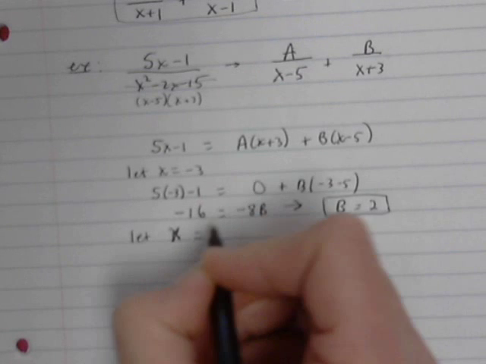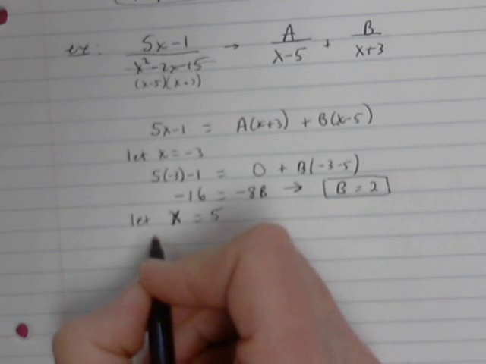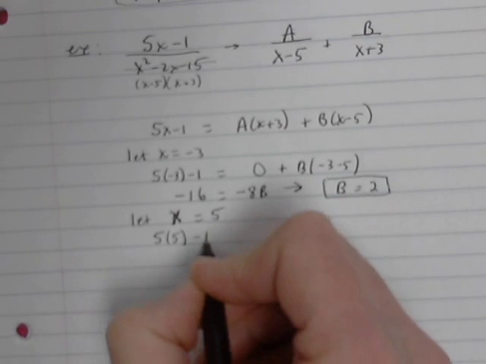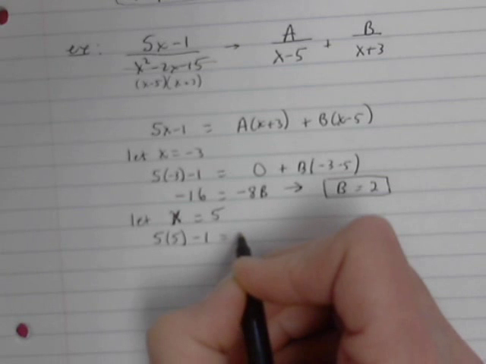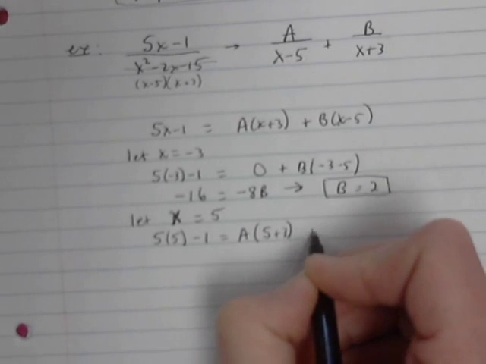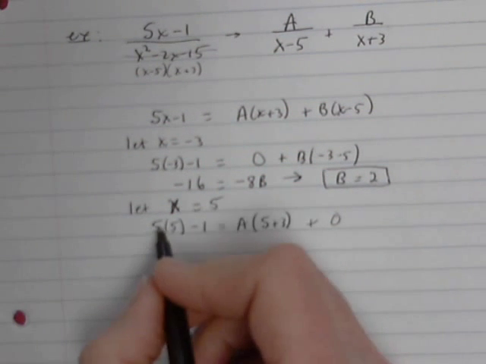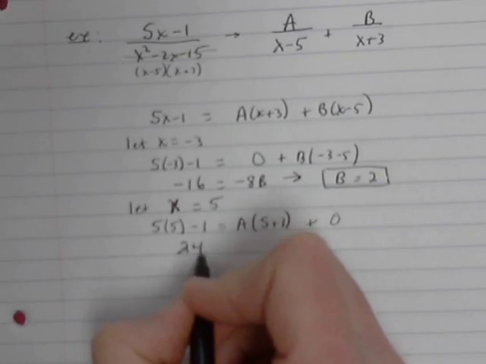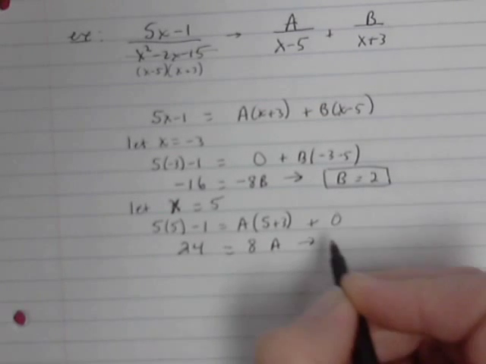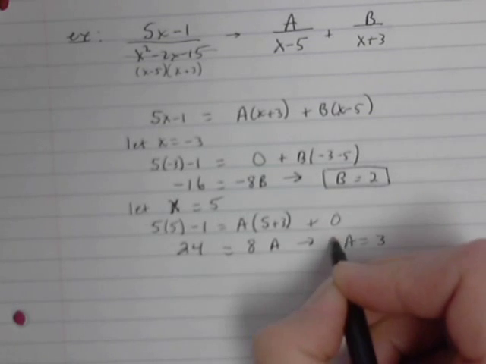And now let's let x equal positive 5, so that will go away, and we get 5 times 5 minus 1 is equal to a times 5 plus 3 plus 0, because I know that's going away. So this is 25 minus 1, which is 24, and 5 plus 3 is 8. Divide both sides by 8, and you get a is equal to 3.